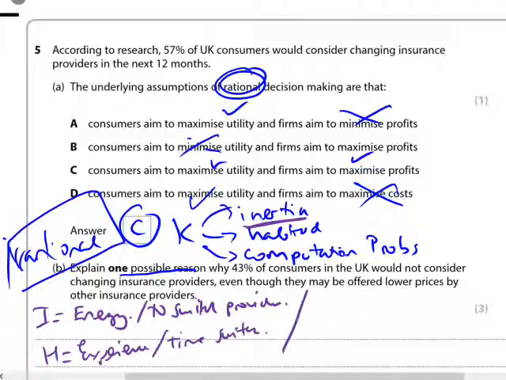The last one, the computational problems, is where they can't calculate the benefits. So it's a bit like an information failure, that they just can't accurately figure out what the costs and benefits are in terms of switching.